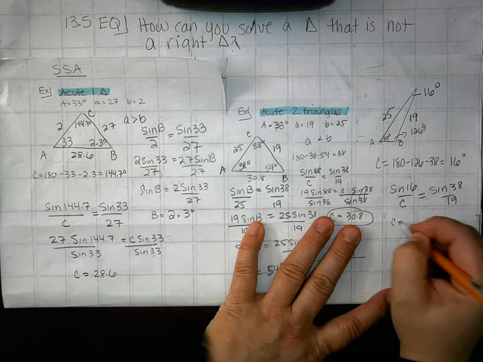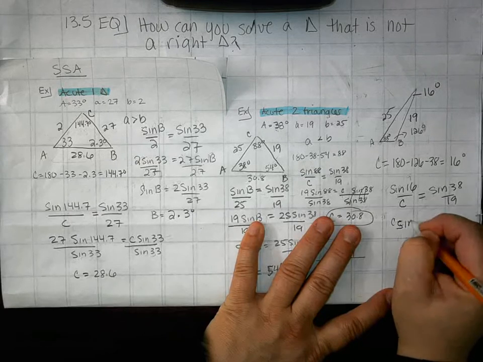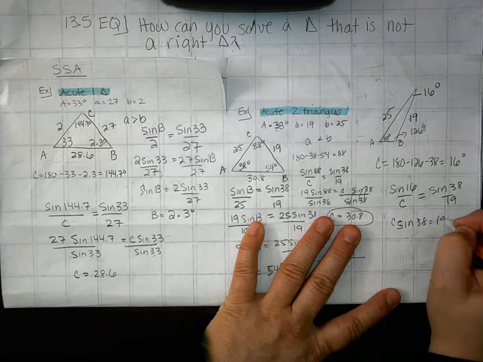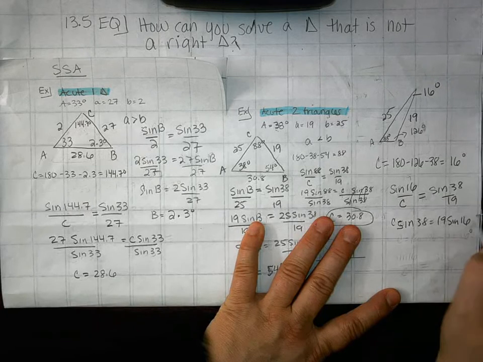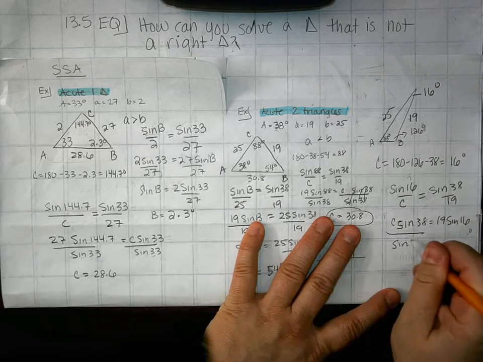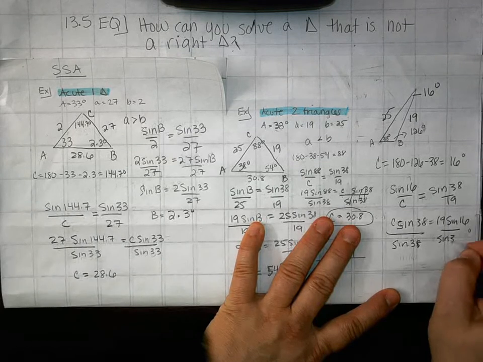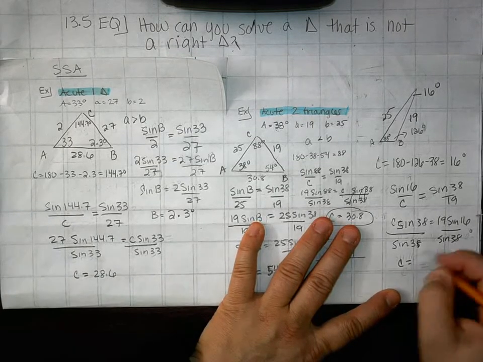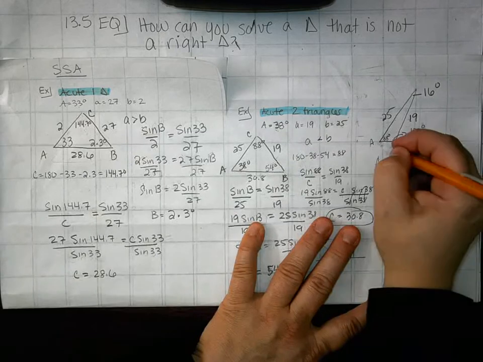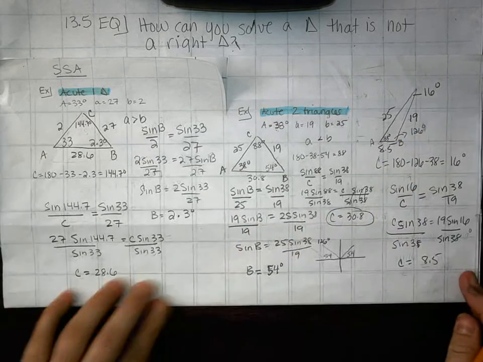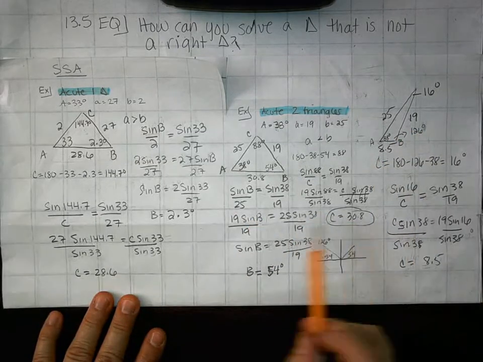So I get C times the sine of 38 is equal to 19 times the sine of 16. I divide by the sine of 38. And I get C is equal to 8.5. So here you can see that there are two triangles for this case.